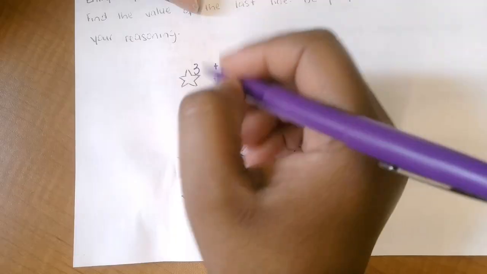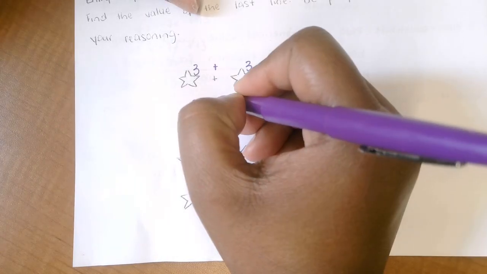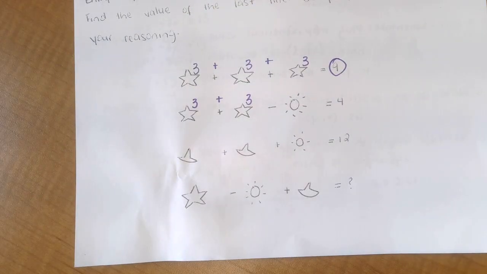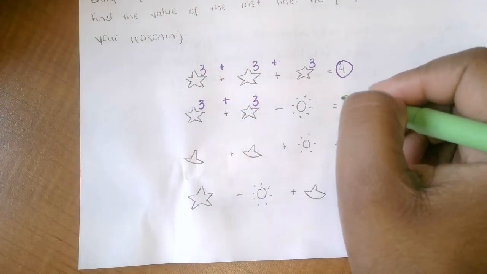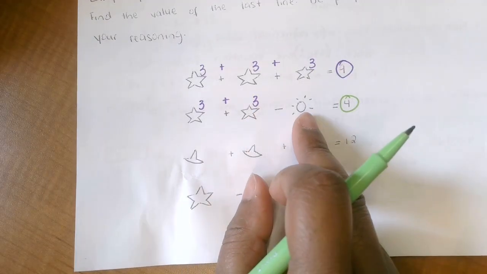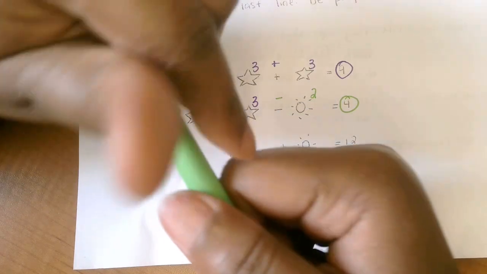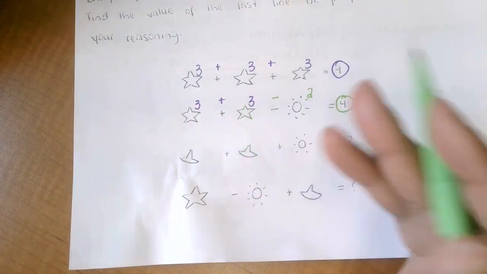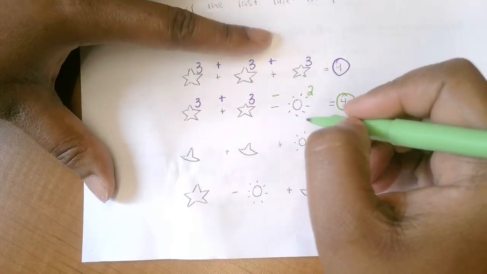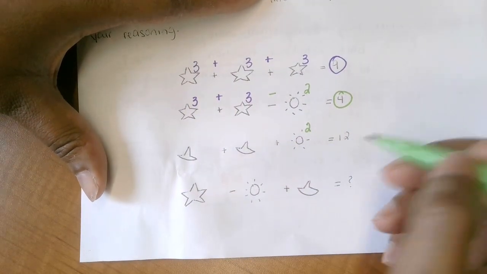So we know one star's value is 3, right? So say 3 plus 3. And if we see that our total is 4 for the second line, and we know 3 plus 3 is 6, this could potentially be 2. So we know 3 plus 3 is 6. You take away 2, you're left with 4.